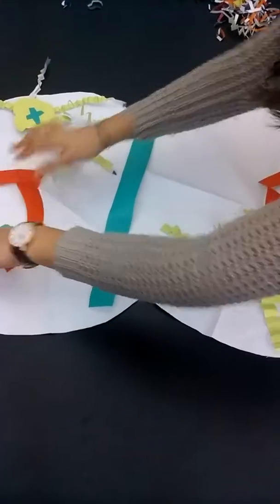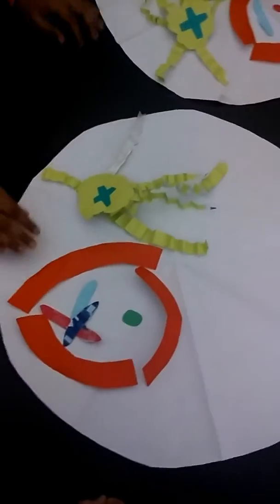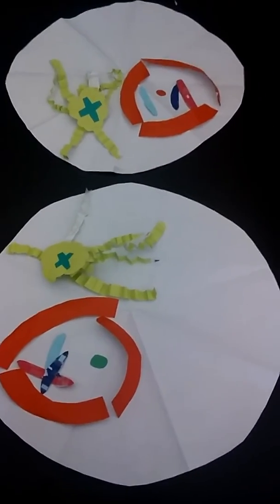In plant cells, a cell plate would form, which would eventually become a cell wall. But this cell is an animal cell, so a cleavage furrow forms, pulling apart the cell entirely, creating two new genetically identical cells. This is mitosis.